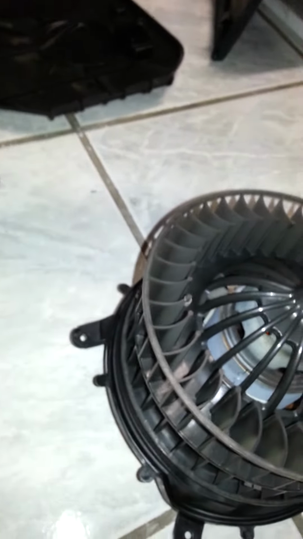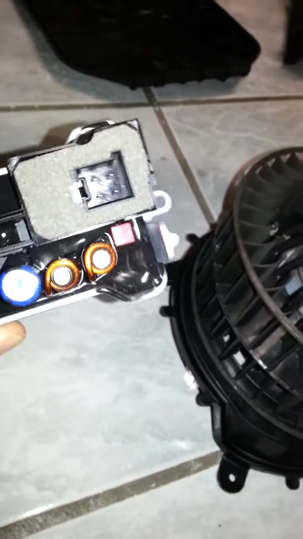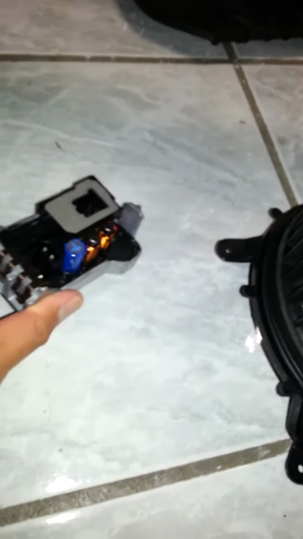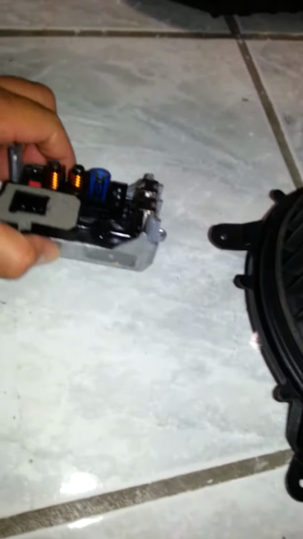Now attached to the fan, you will see this blower regulator. That right there, we'll get to in a minute. But what I did was that first I went ahead and checked the center console.